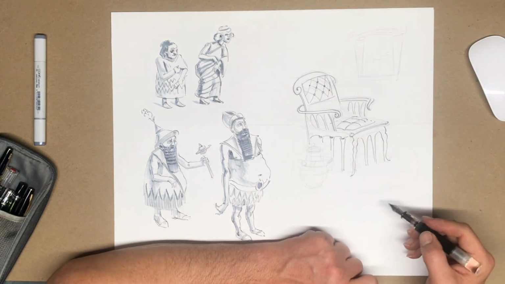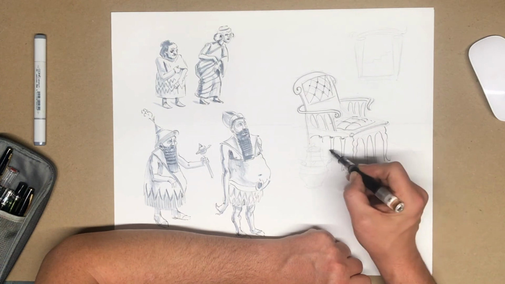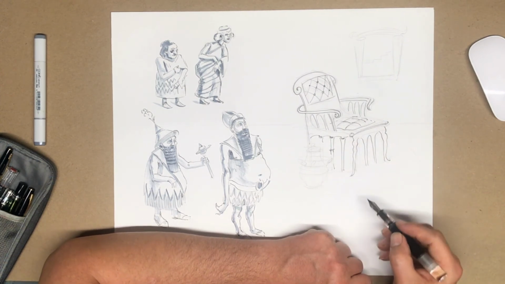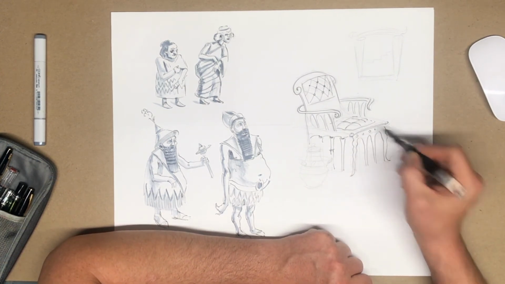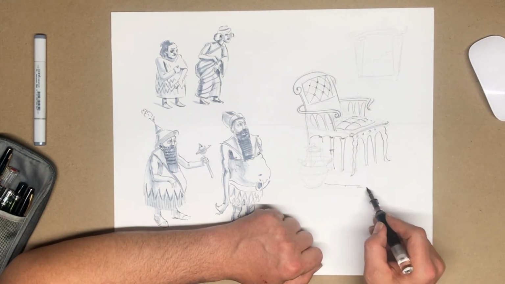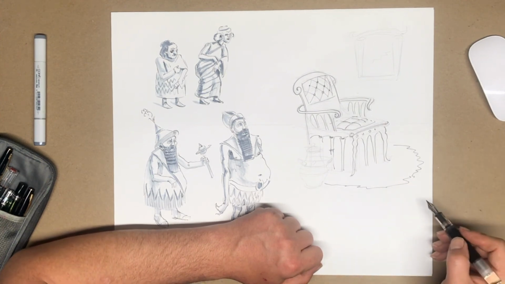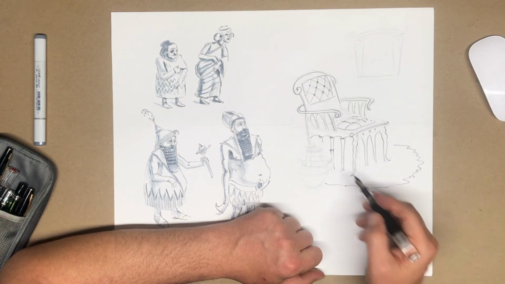So it's got to be Mesopotamian-y. I know that's not a word, but it should also be lavish. So it might have some jewels on it. What else? There might be a really fancy Mesopotamian rug here. Maybe it's some kind of animal. Maybe it's turtle skin. Who knows?